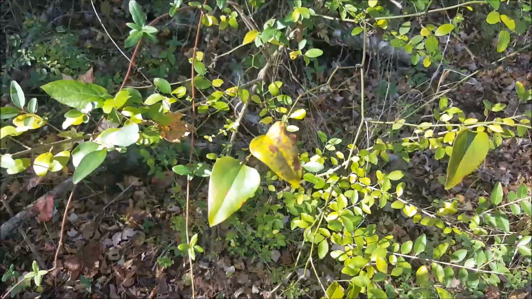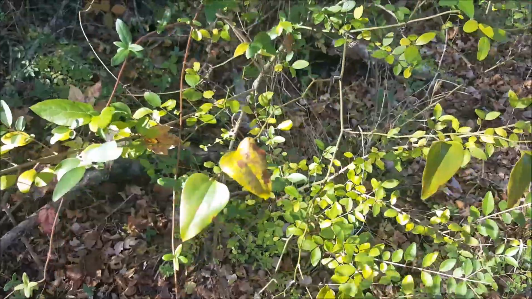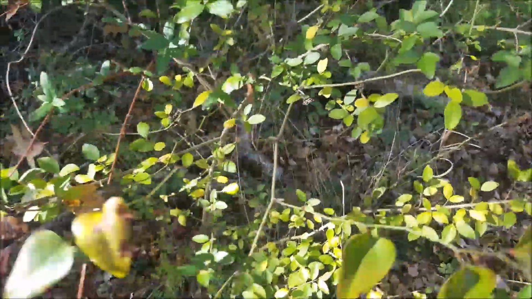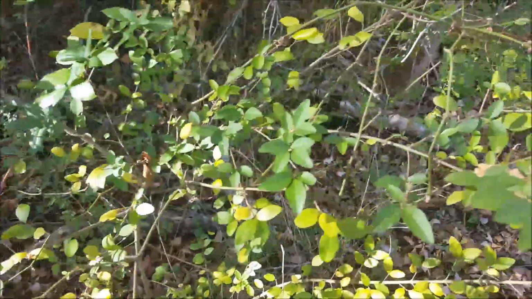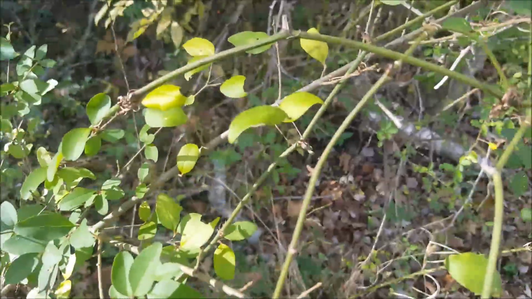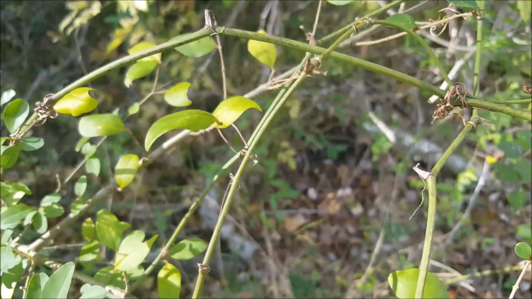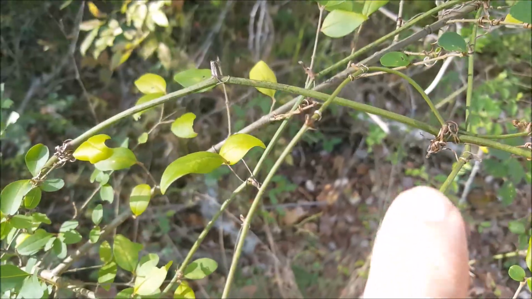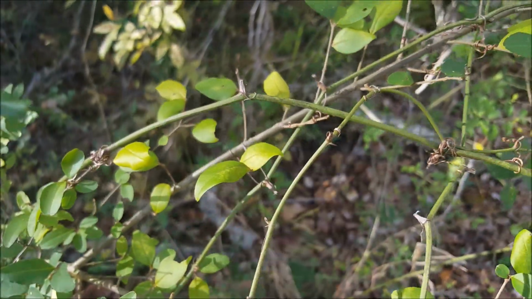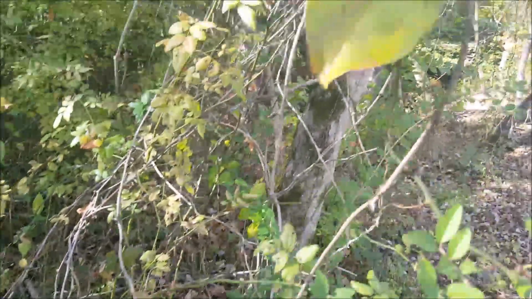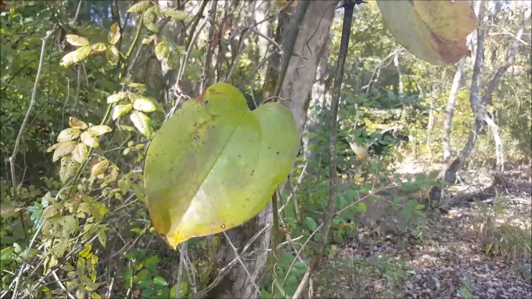They are called catbriers partly because they have thorns, kind of like cat's claws. You might be able to see the tiny thorn just over there. And here's a different species with broader leaves.